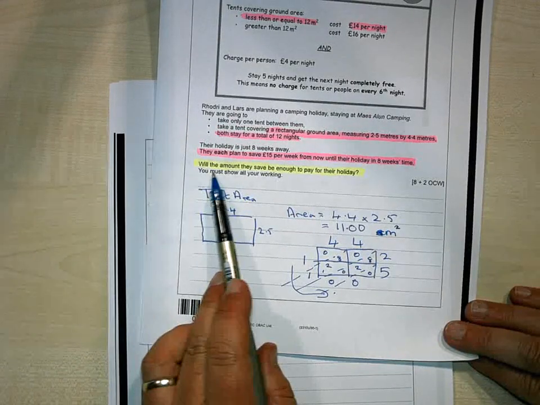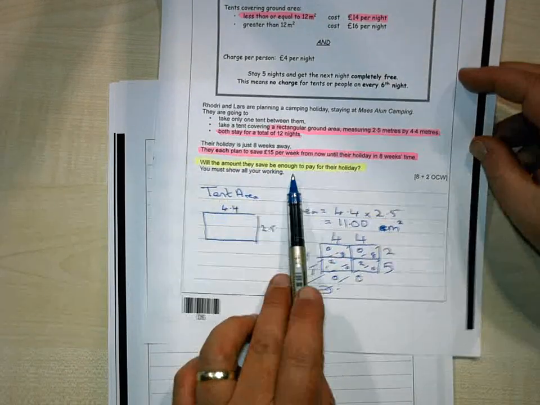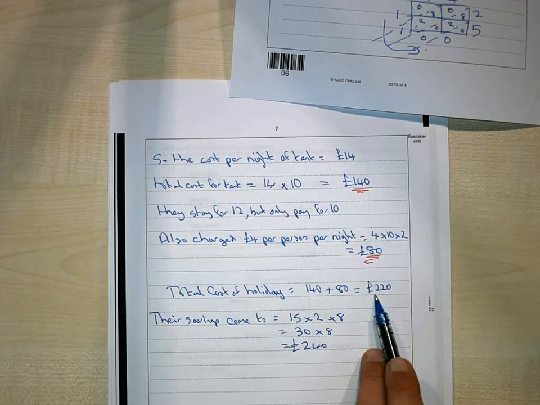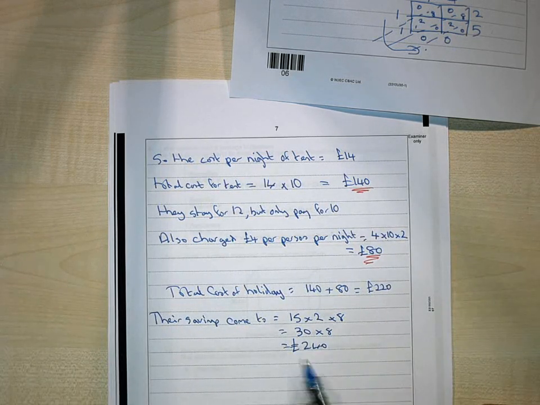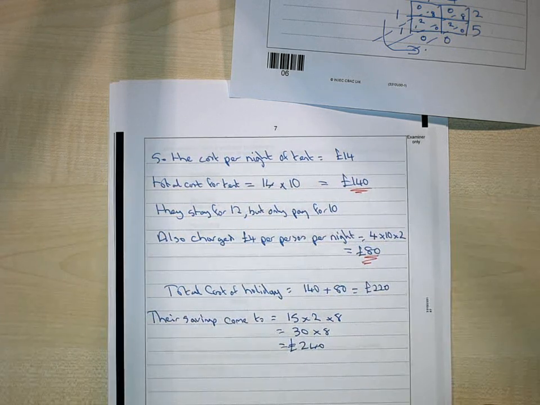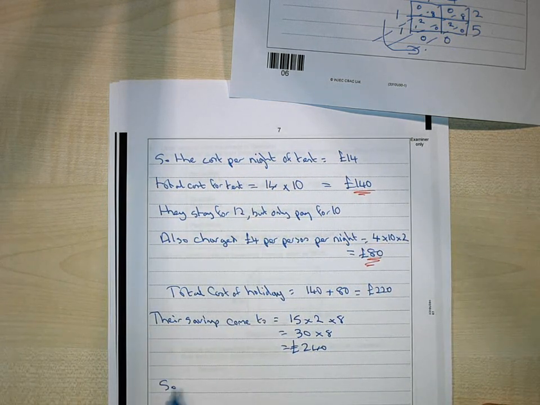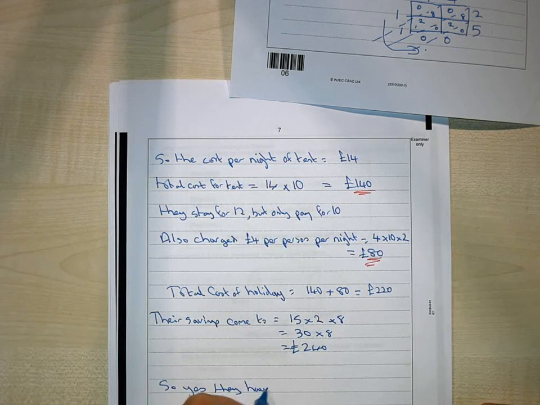Back to the question, will the amount they save be enough to pay for their holiday? Well, the total cost of the holiday is £220. The savings come to £240. So to answer the question, I'm going to say yes, they have enough saved. In fact, they have £20 more than they need.